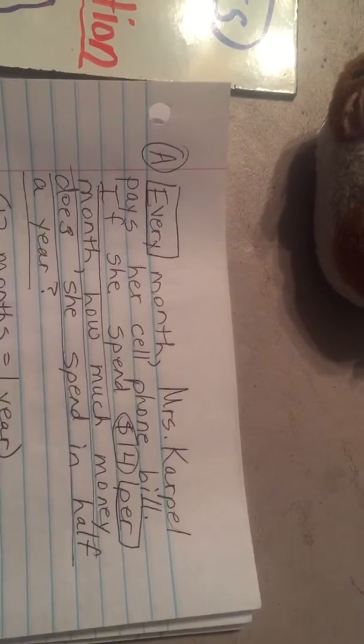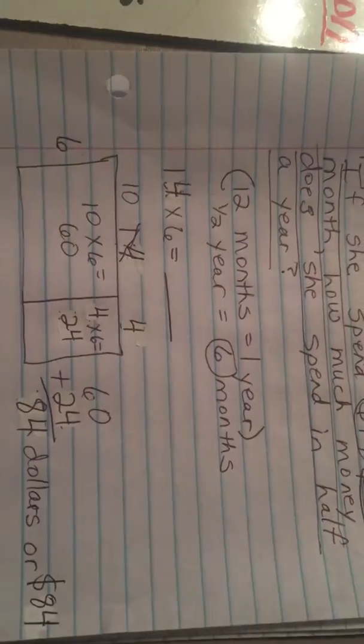Now, am I making a larger number than 14? Or am I separating the 14? Well, every month I pay $14, so it's got to get bigger. So I'm going to have to multiply 14 times 6. But if I haven't memorized that, I could use the break apart method in order to solve it. So I can break up 14 into 10 and 4. 10 times 6 is 60, and 4 times 6 equals 24. Then I add them together. 60 plus 24 equals $84.